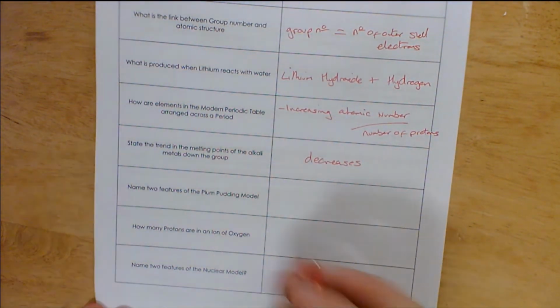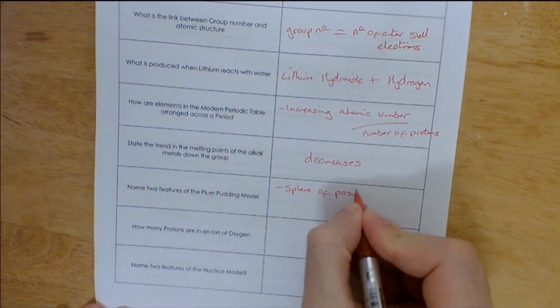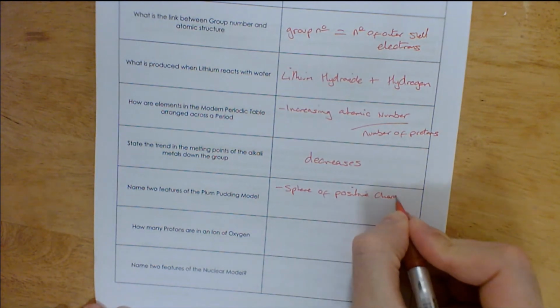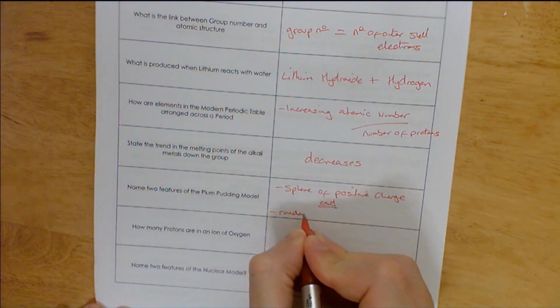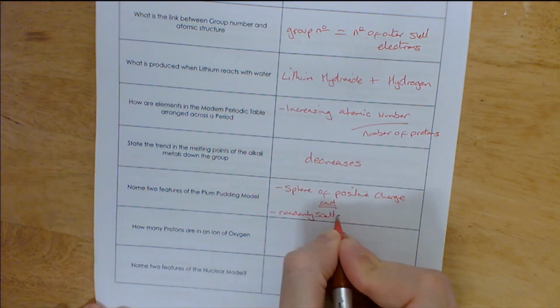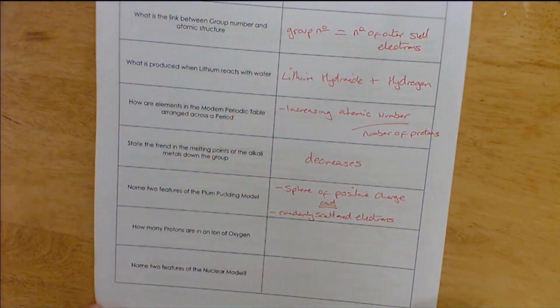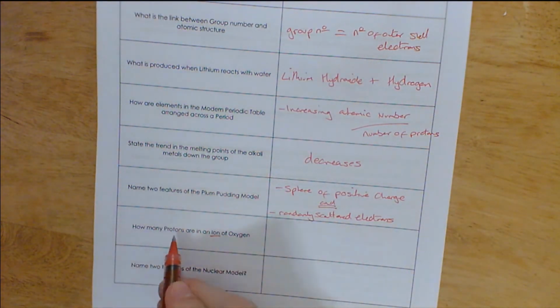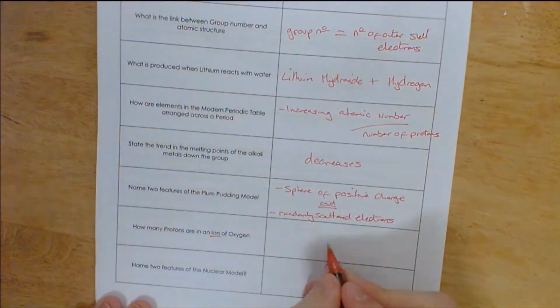Name 2 features of the plum pudding model. So we should have sphere of positive charge and randomly scattered electrons. How many protons are in an ion of oxygen? Again, like I said earlier, it doesn't matter that it's an ion because we're talking about protons. The only thing that changes in an ion is the number of electrons. So the number of protons will be the same. So oxygen, atomic number 8, therefore 8 protons.